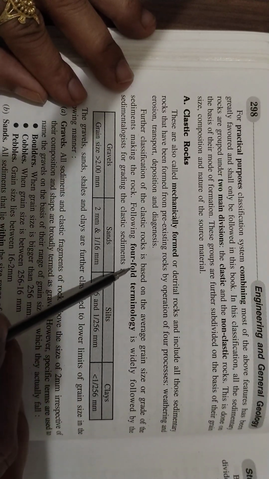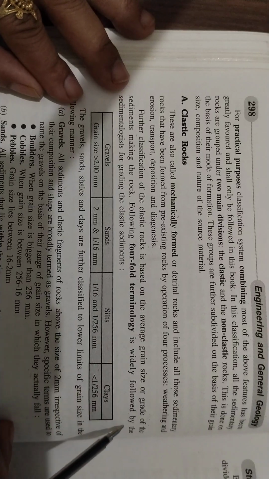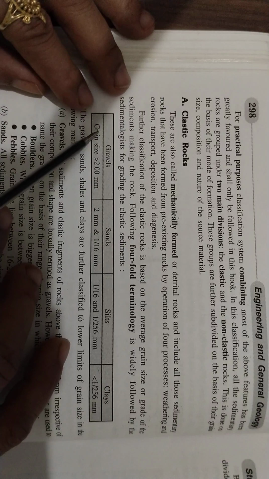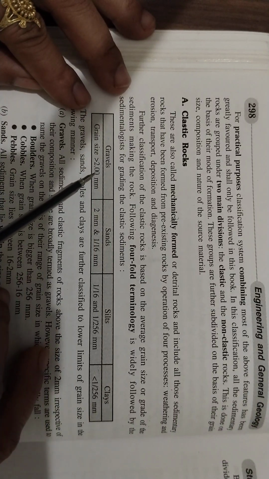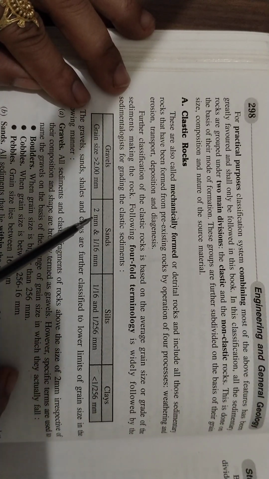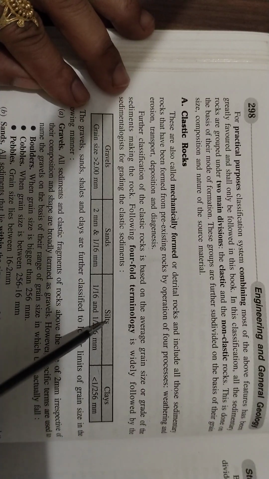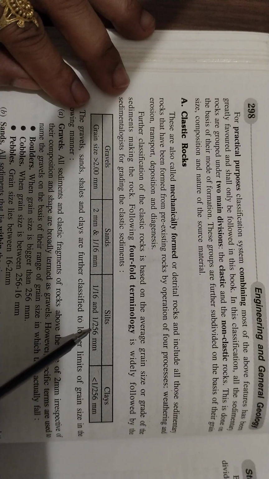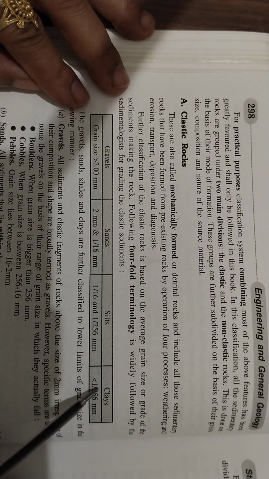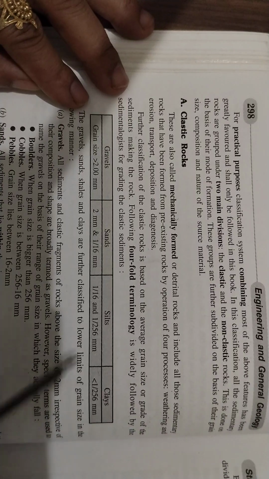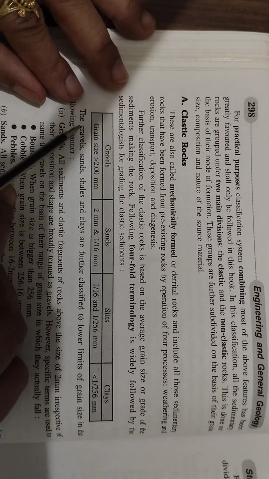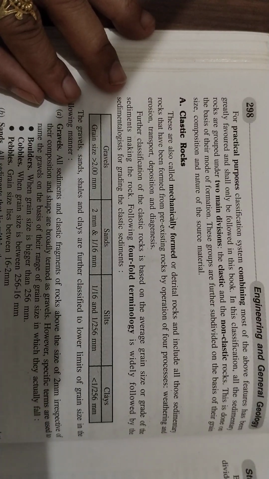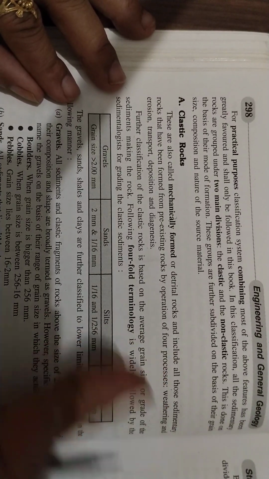The fourfold terminology is widely followed by sedimentologists for grading clastic sediments. Gravels, grain size greater than 2 millimeters; sands, 2 millimeters to 1/16 millimeter; silt, 1/16 to 1/256 millimeter; clays, less than 1/256 millimeter. So we calculate what is the size of sand.